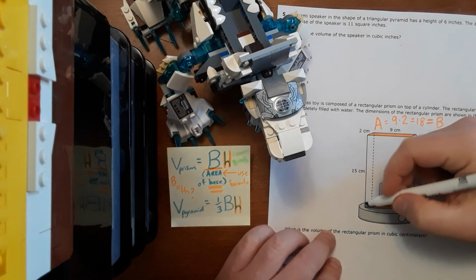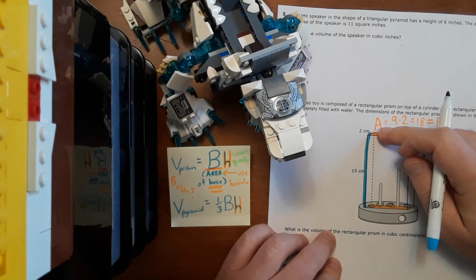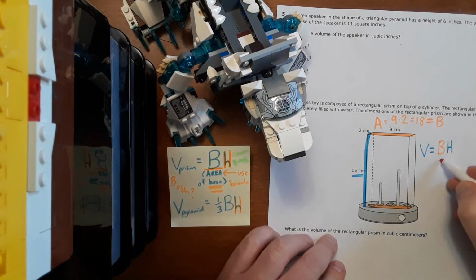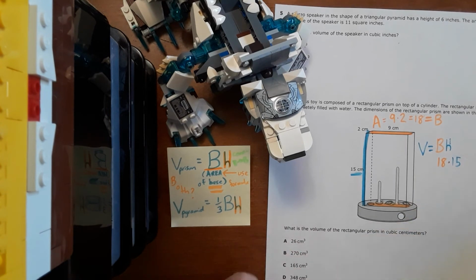So that's going to be the line that connects base to base. It's going to be 15 here. So I have 18 times 15, and I'm going to get a headache if I try to do this in my head.